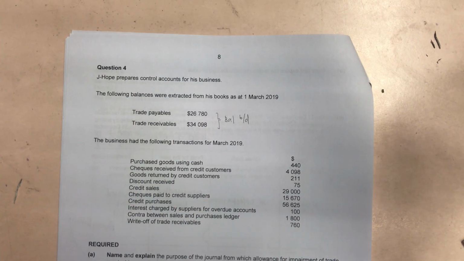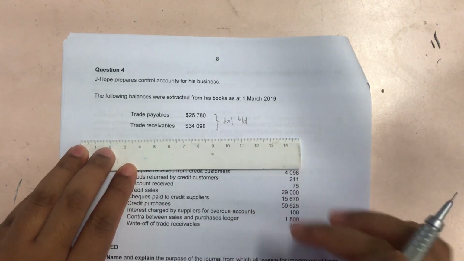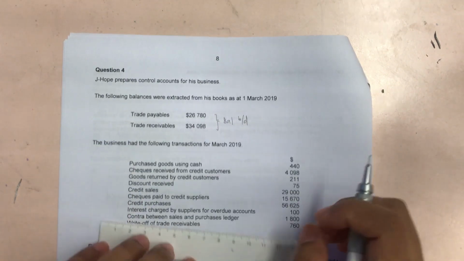This is question 4 of paper 1. We are doing part D and part E, where we need to prepare the trade receivables control account as well as the trade payables control account. So for that, we need to decide which of these figures will go into which accounts. Here we have the opening balance on 1st March, so we know that this is the balance brought down.